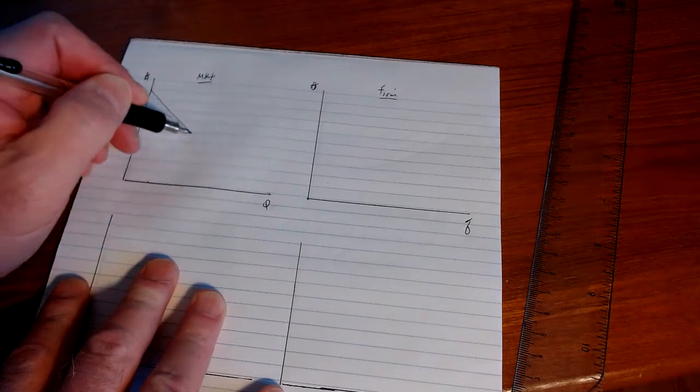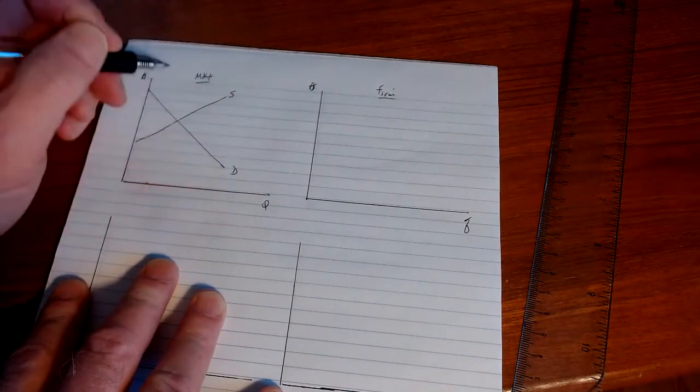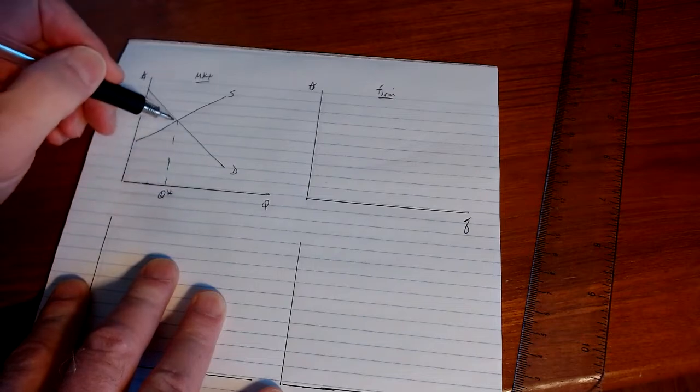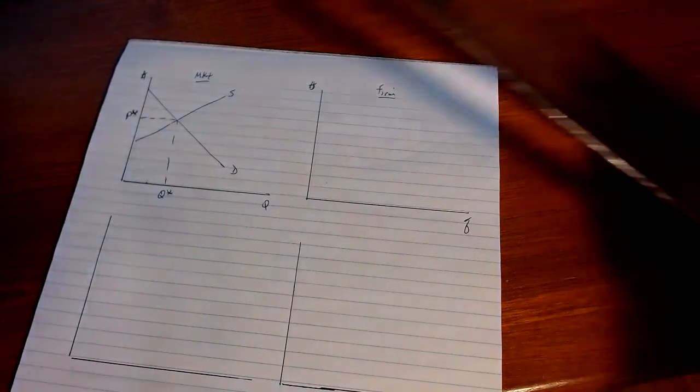And so one possibility is that we have a situation like this one, where the market equilibrium is Q star and the price for the market is P star.